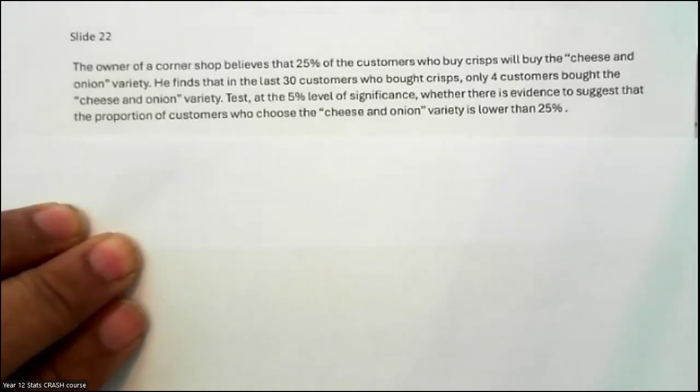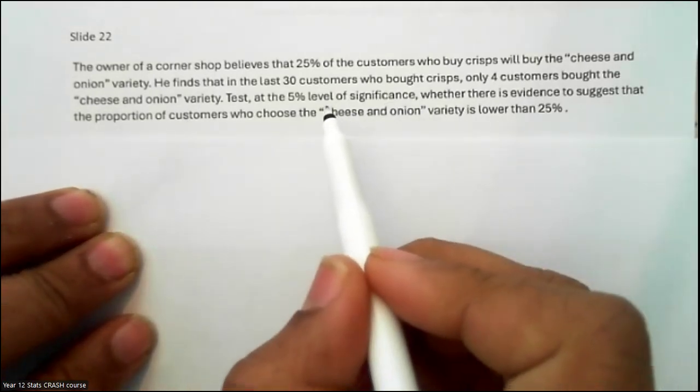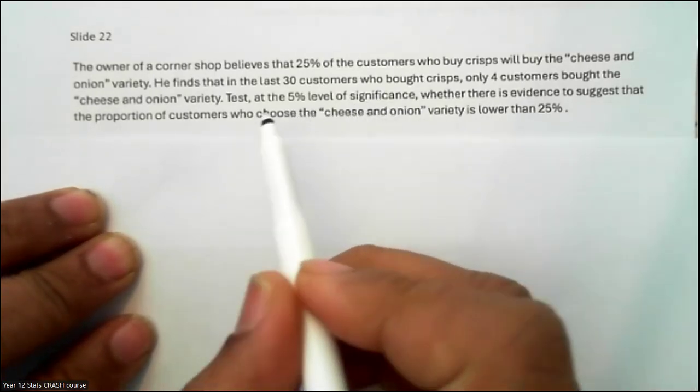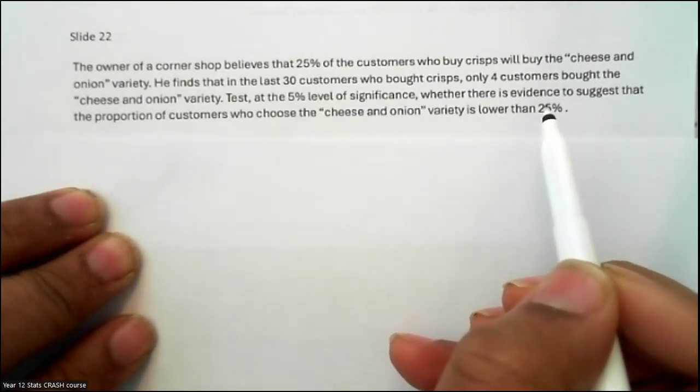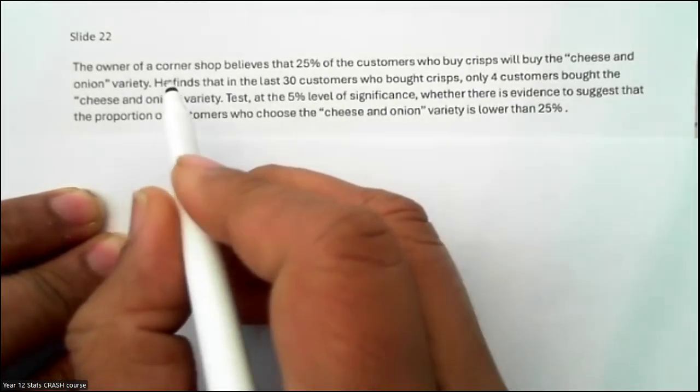Okay, the first question on hypothesis testing. First of all, how do you know it's a hypothesis testing question? It clearly tells you the level of significance. There'll be the word test used somewhere. Okay, so what is this?